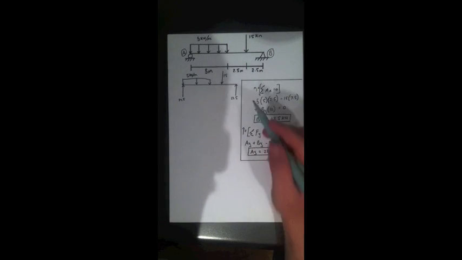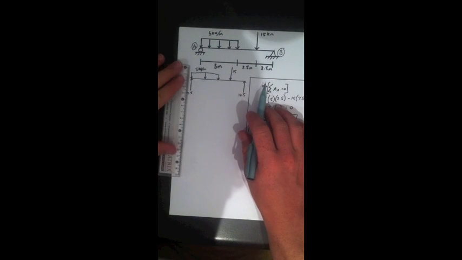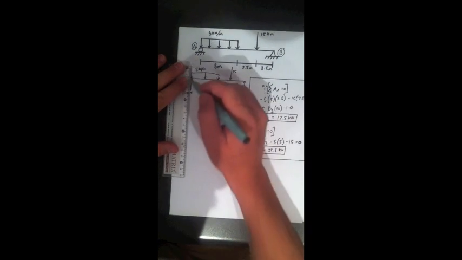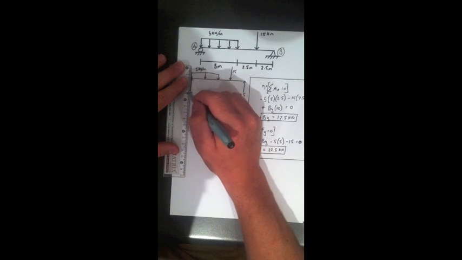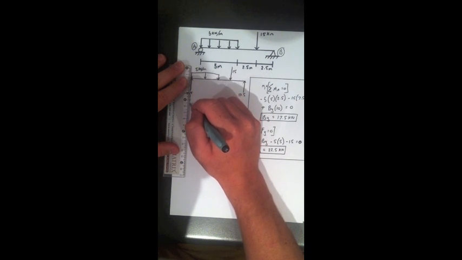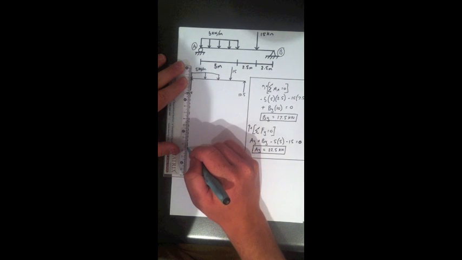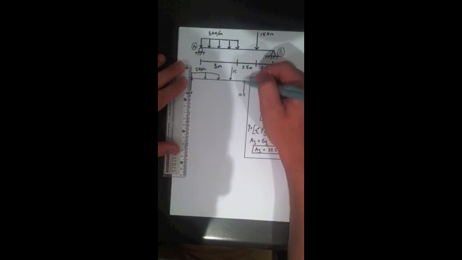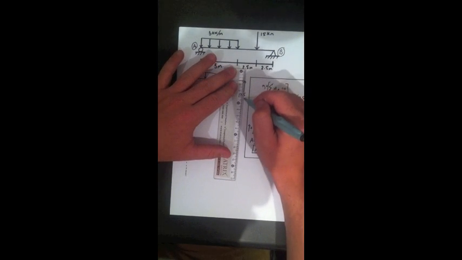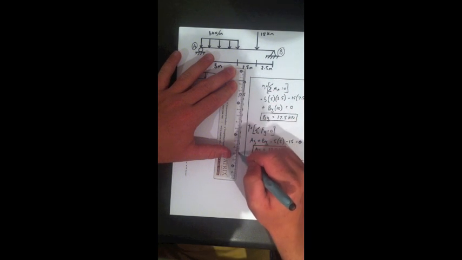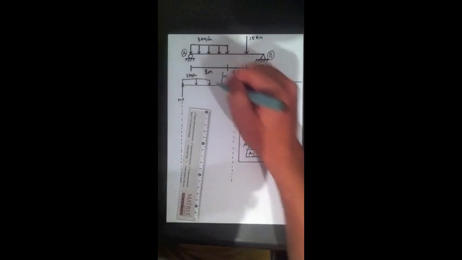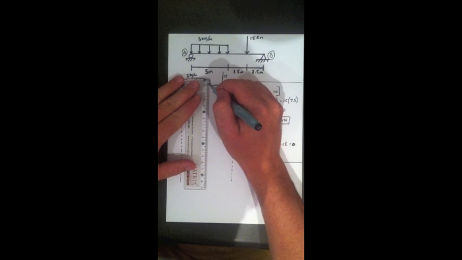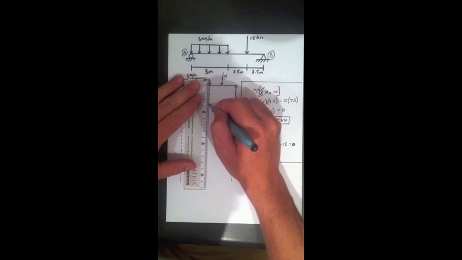Okay, so once I've drawn up my free body diagram, I like to run some lines directly down from the critical points. I like to think of the critical points as anywhere there's a point load, and also at the beginning and the end of this distributed load. So dot all these in.